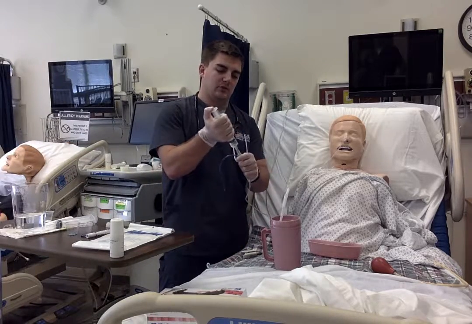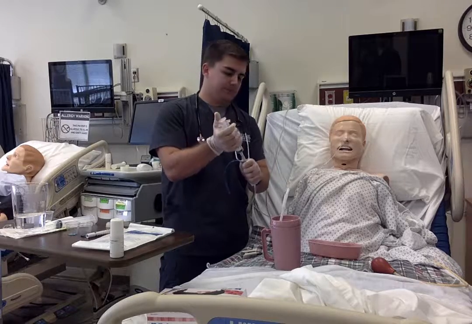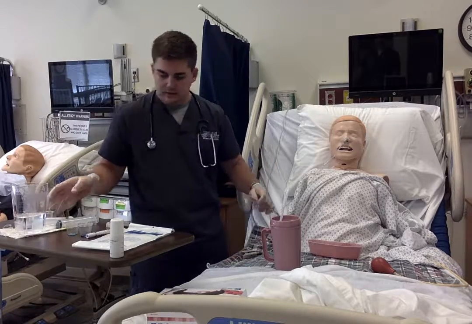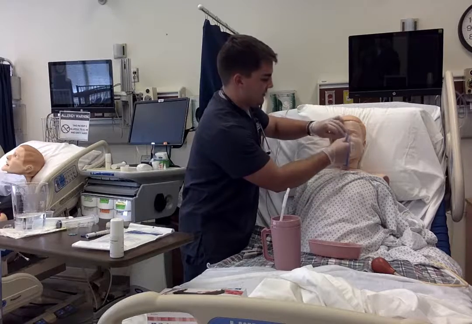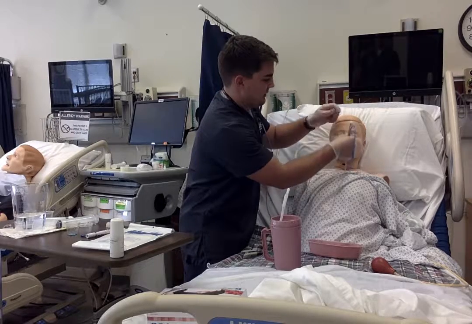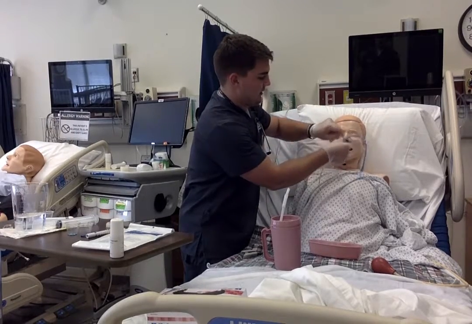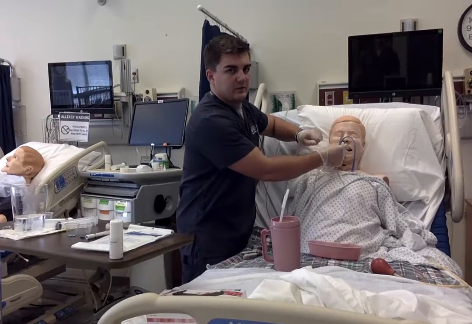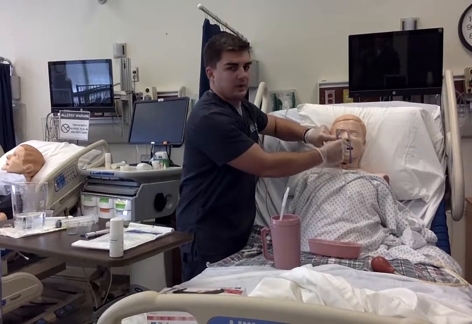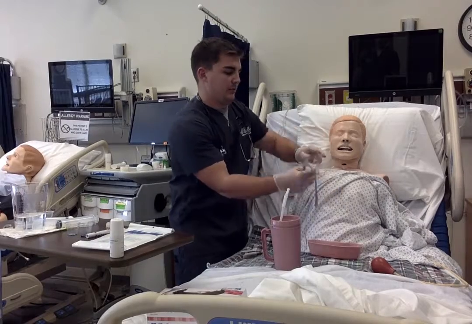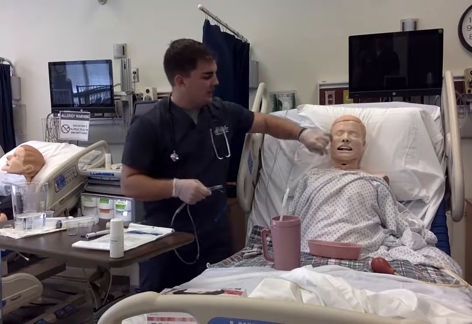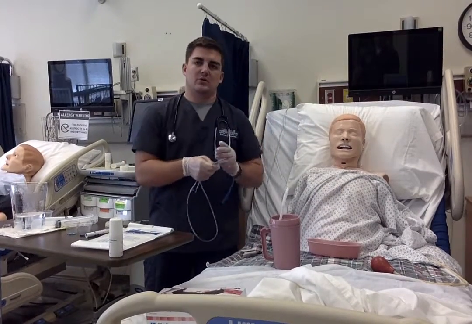So I instill the water, and then I can remove the tape. I tell the patient to take a deep breath and remove the tube smoothly and quickly so there's no irritation. Then I can wipe away any leakage or drainage on the patient's nose and document the procedure.